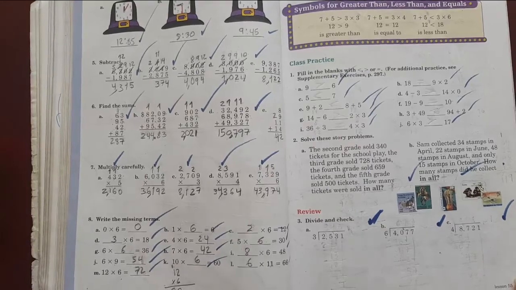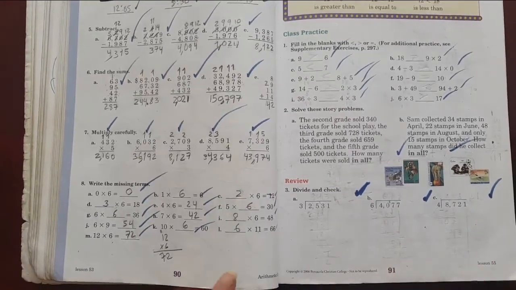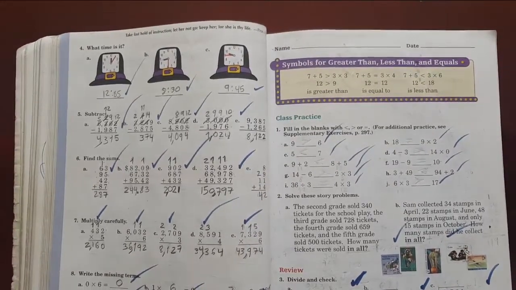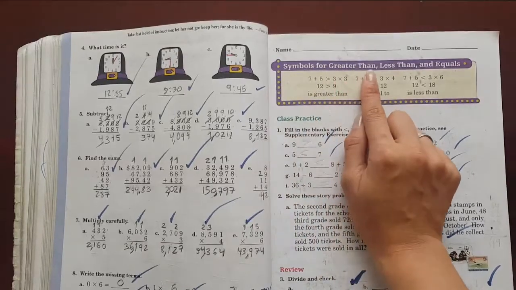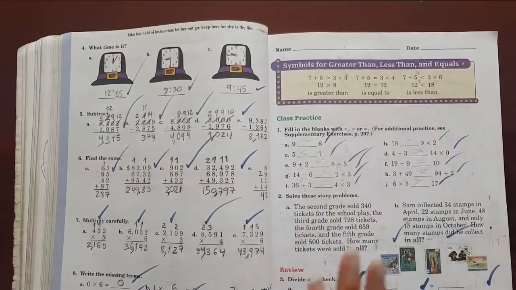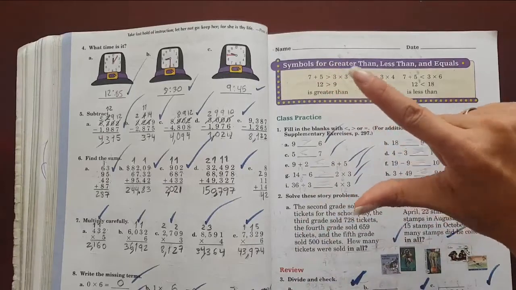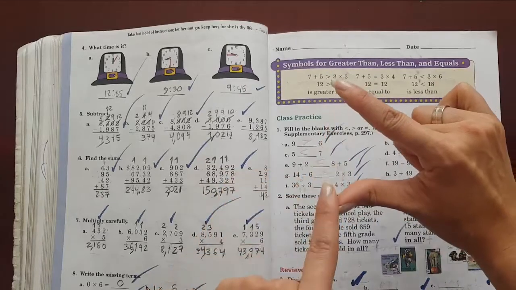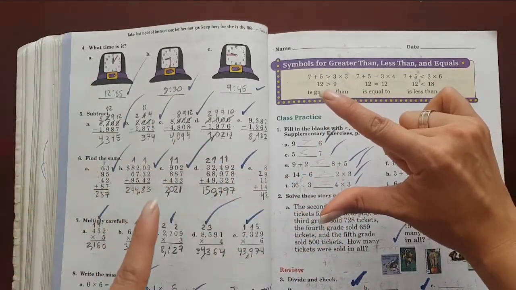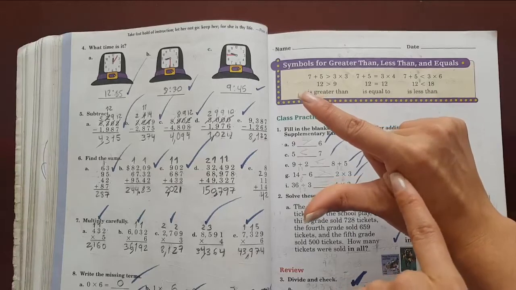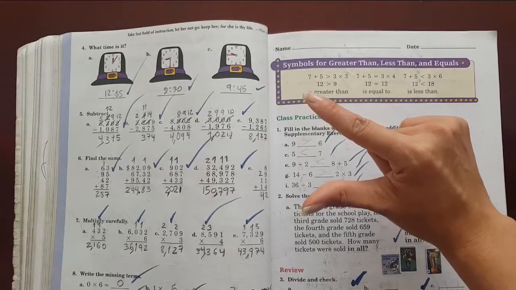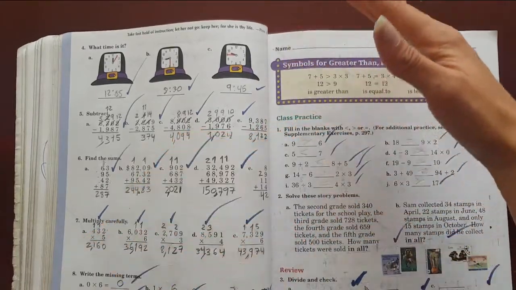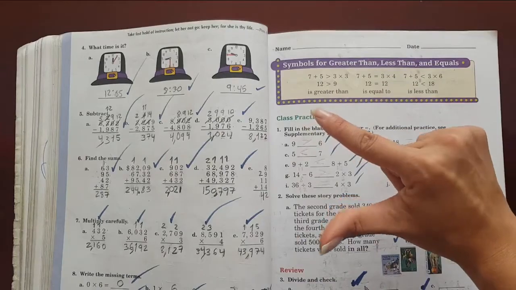Right? Let's move on to the page number 91. We got it here. So we are going to start by explaining this first topic. Here says symbols for greater than, less than, and equals. Guys, here we are going to speak about this symbol. Do you remember? The open mouth goes for the greater number, and the closed mouth goes to the less number or the smaller number. Boquita abierta para el grande, boquita cerrada para el pequeño.